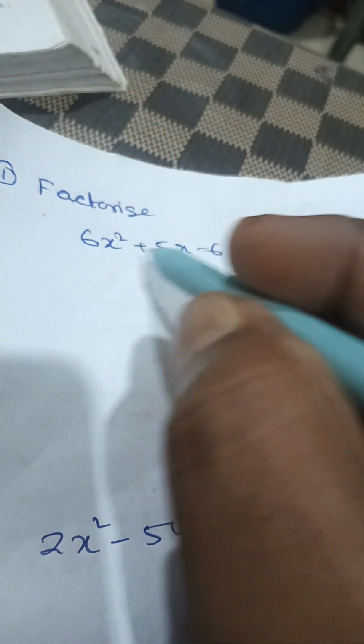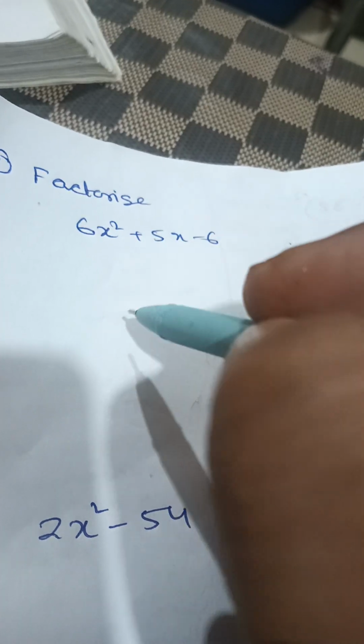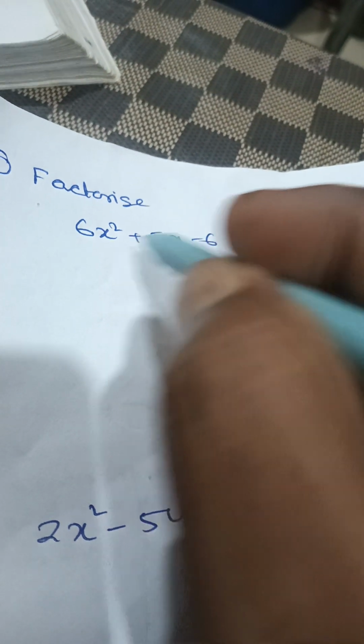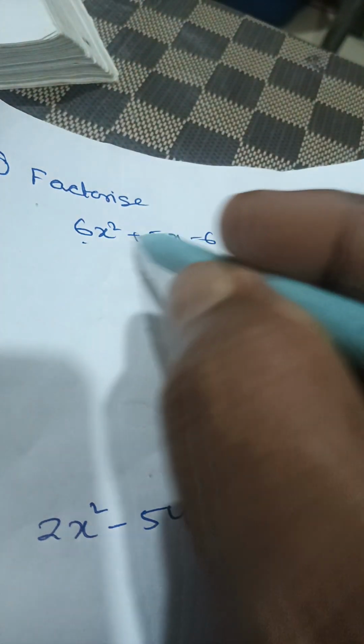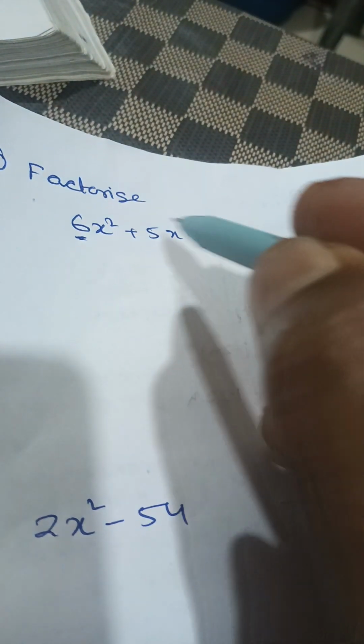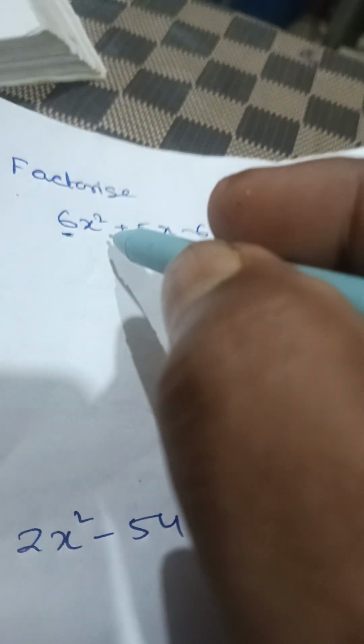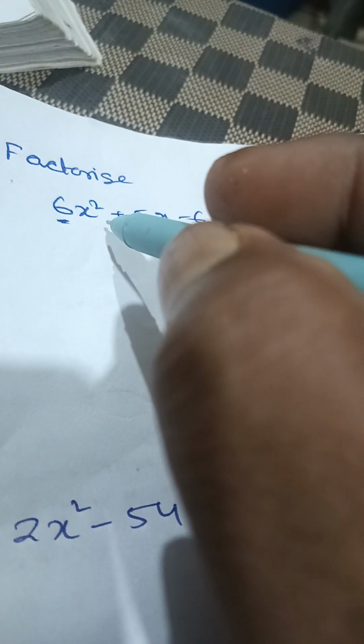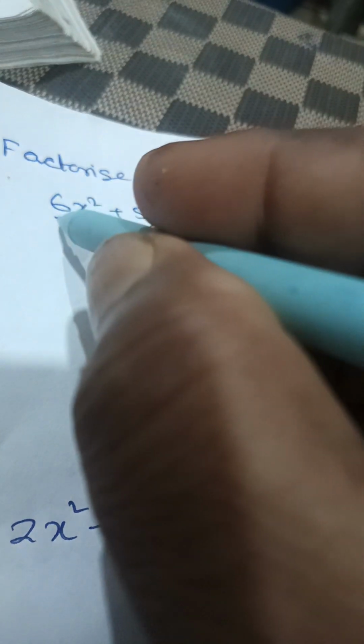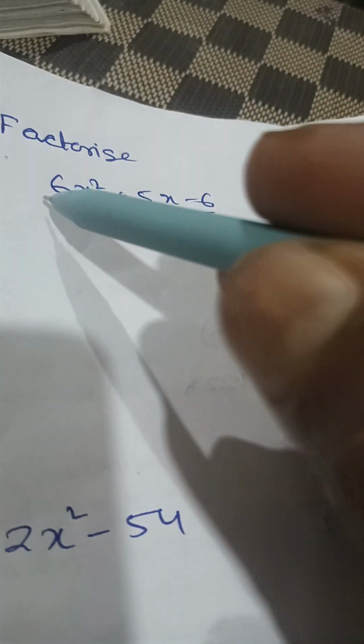The questions are some questions I will do here. So the first question is this. How do we factorize this? This type of factorization is called the quadratic method, or the factorization by splitting the middle term. Okay, 6, you have to multiply these two numbers.